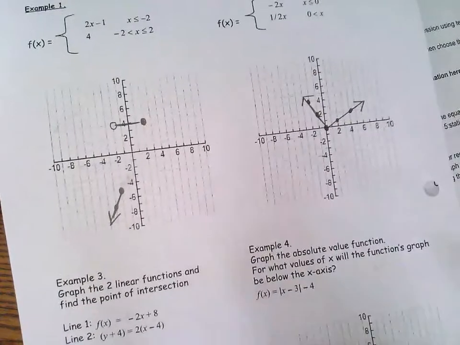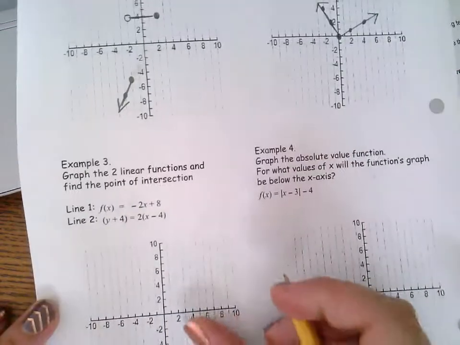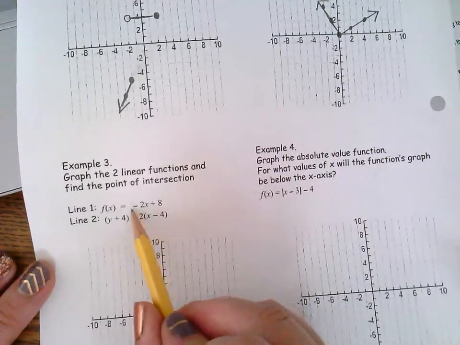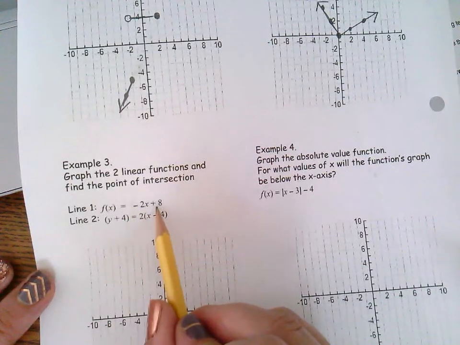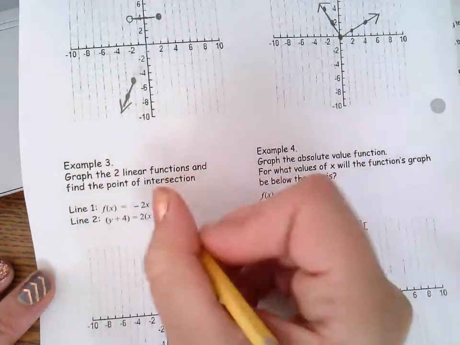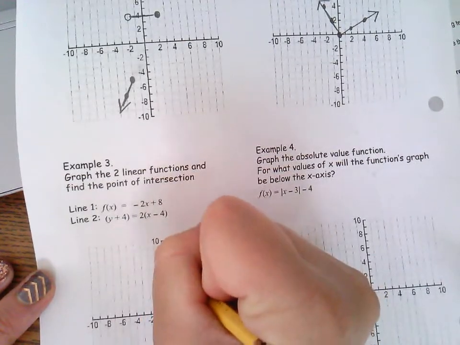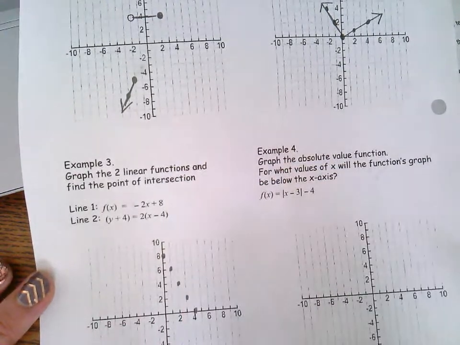Let's see, example 3, graph the two linear functions and find the point of intersection. So I gave one of them to you in slope-intercept form, and the other one is in point-slope form. So let's see, negative 2x plus 8. So I'm starting at a y-intercept of 8, and I need to go down 2 over 1. I'm not sure how far I have to go.